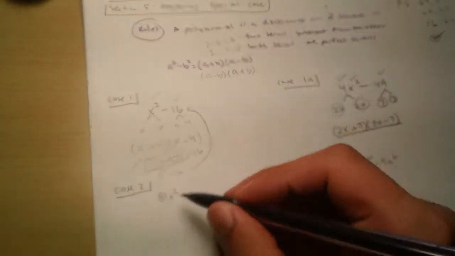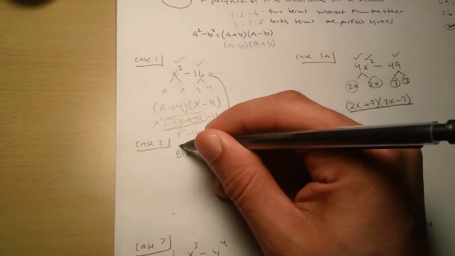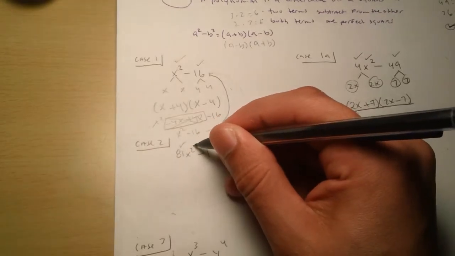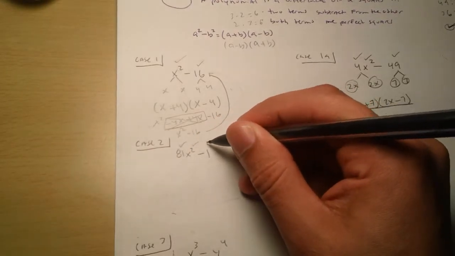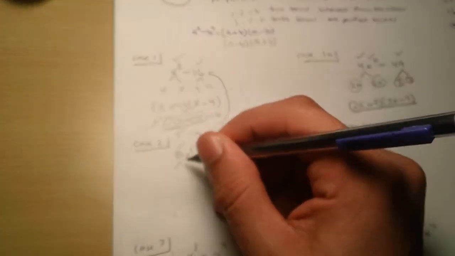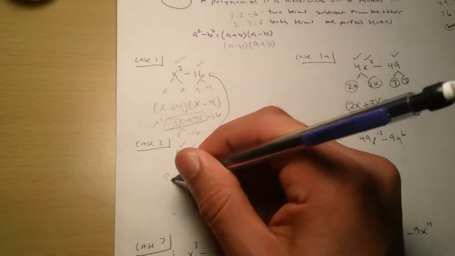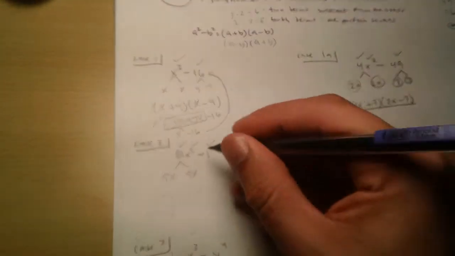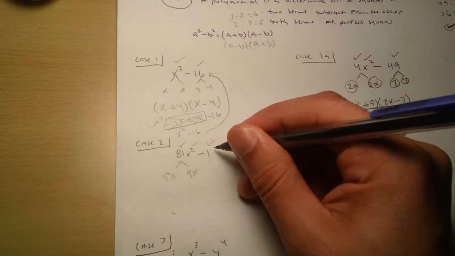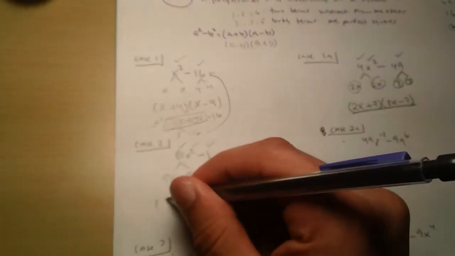Alright, so next case, we have 81. Perfect square? Yes. X squared a perfect square? Yes. Is 1 a perfect square? Yes, it is. For 81, we have 9's to deal with. X squared, we have x's to deal with. And then 1. A number times itself that equals 1 is also 1. And we just gotta put it into our formula.